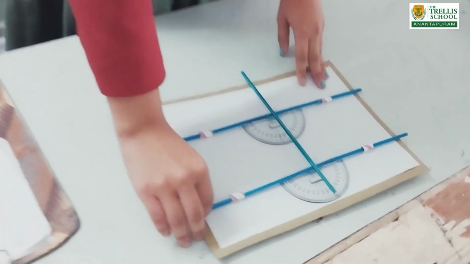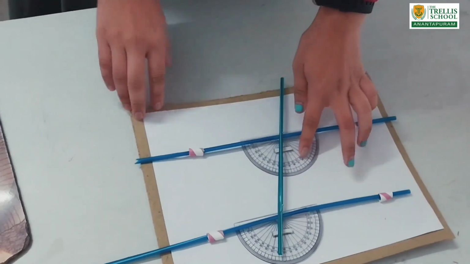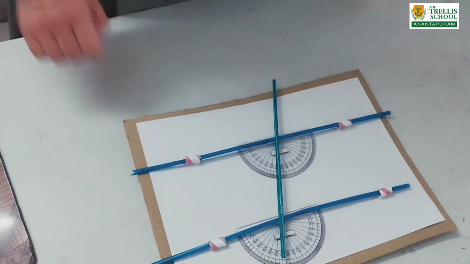Here we can see when we move this straw, the angle is 80 degrees and the angle is 60 degrees. Hence it is proved the corresponding angles are equal.